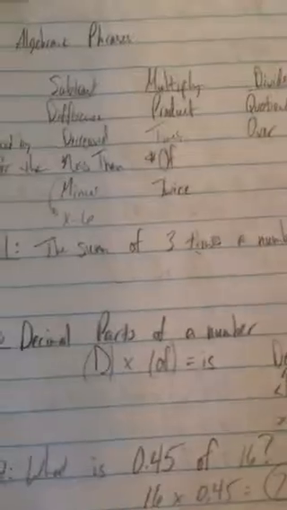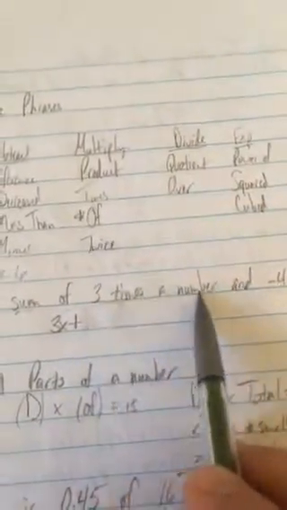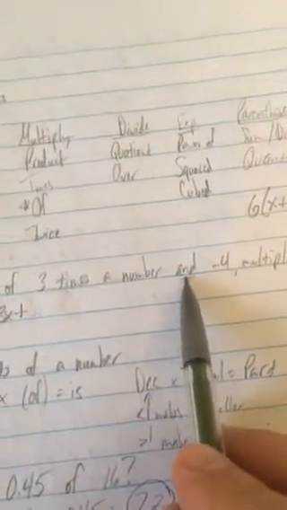I made up one here, the sum of 3 times a number and negative 4 multiplied by 5. So if I hear sum, I'm going to put a plus sign. What am I adding? I'm adding 3 times a number, so 3x. So I'm adding 3 times a number, and that's where my plus sign would be, negative 4.